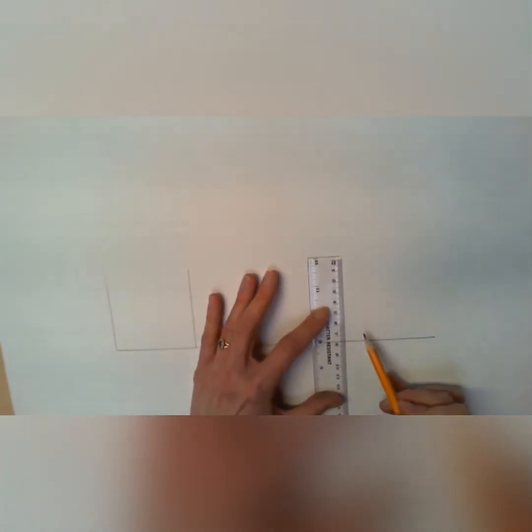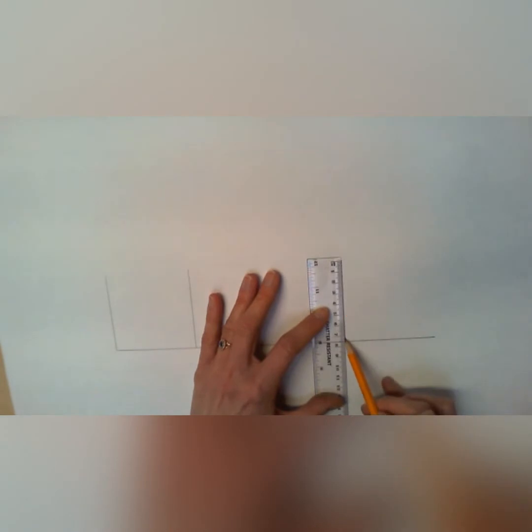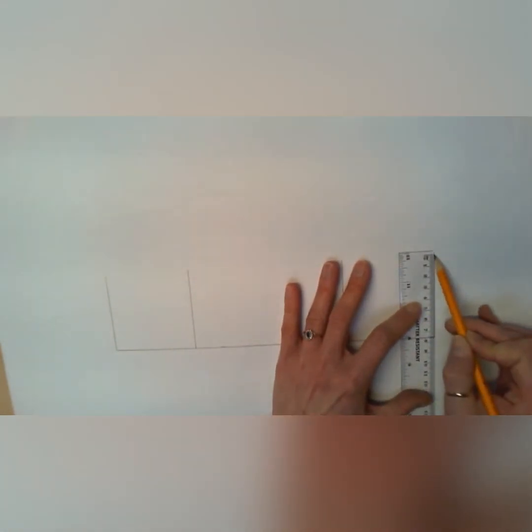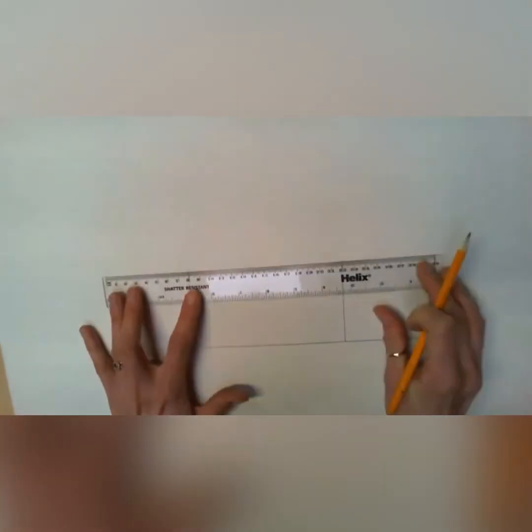And then I'm going to measure 7.5 centimetres up from all of those points. And I'm going to join those up.